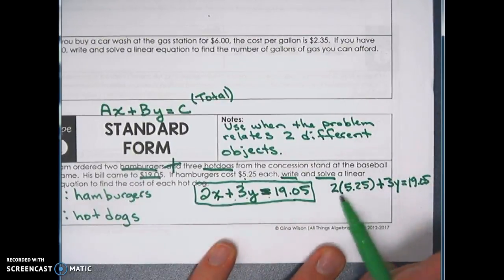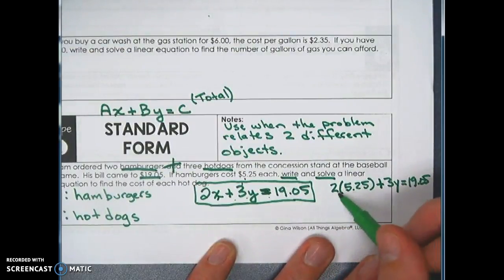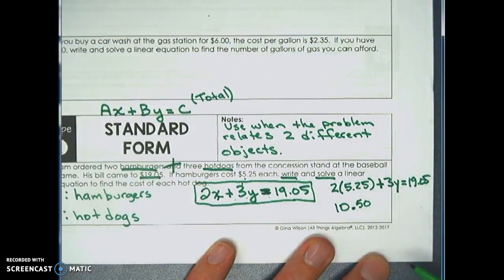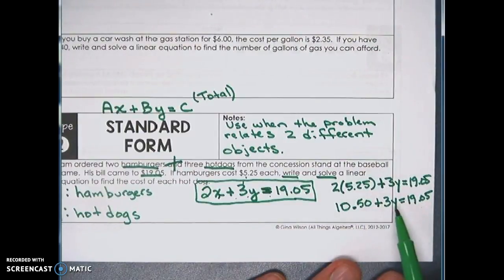If there's math I can do, I always do the math. So I can do 2 times $5.25. $5 twice is $10, 25 cents twice is 50 cents. So I know 2 times $5.25 is $10.50, plus 3y equals that $19.05. Now we're just solving for y.